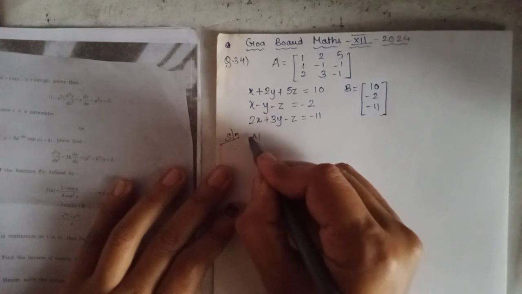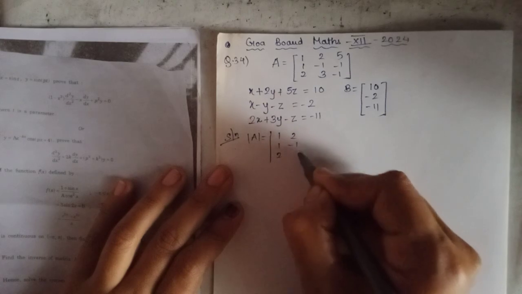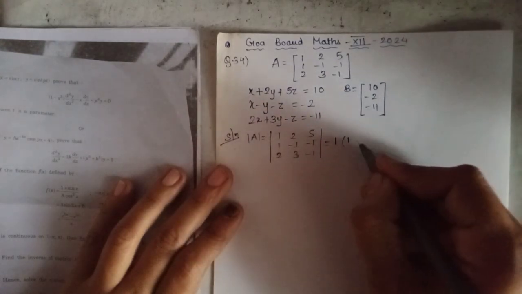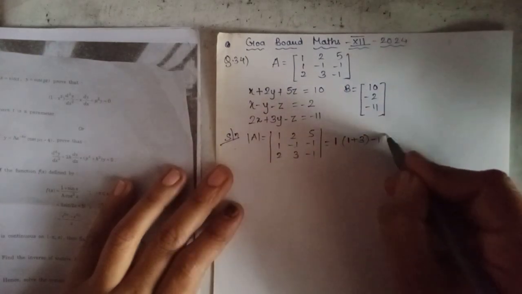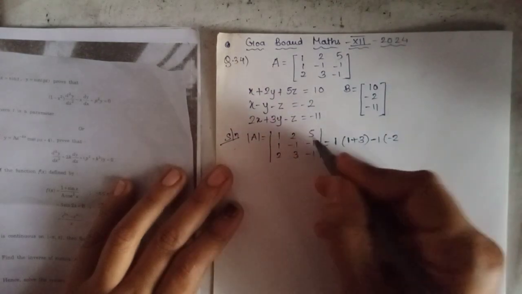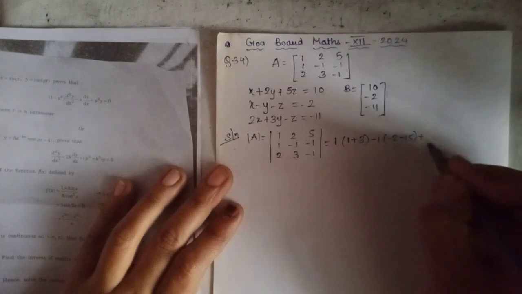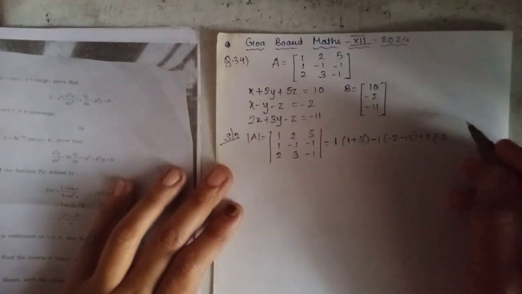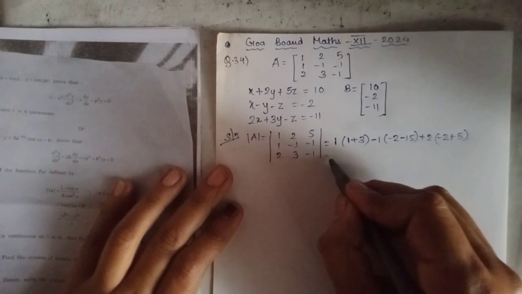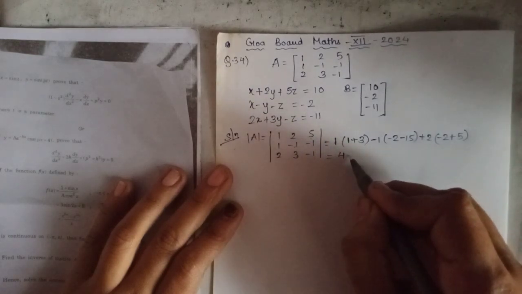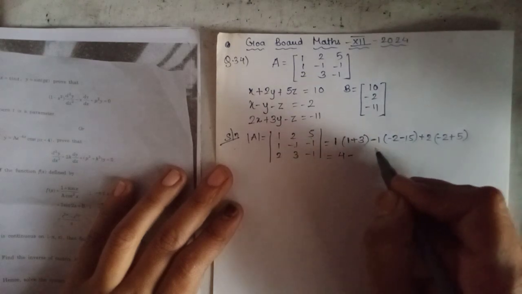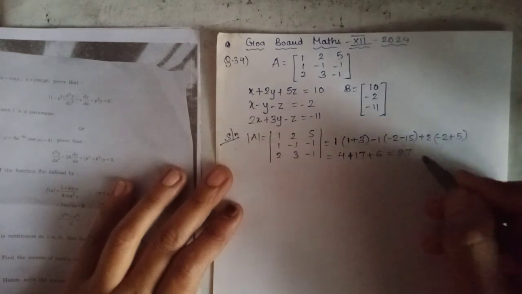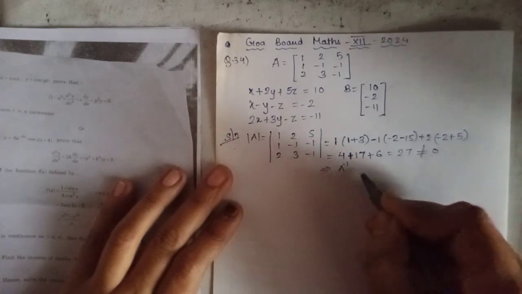So first you find out the determinant of A. So 1 plus 3, minus 2, 15, plus 2, minus 2 into minus 1, 5, 4, 17, 6, so 27, which is not equal to 0. So this implies A inverse exists.